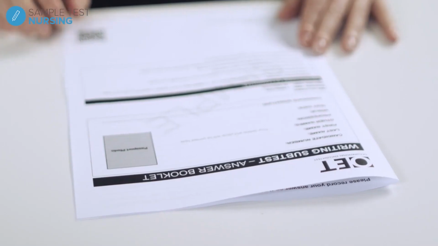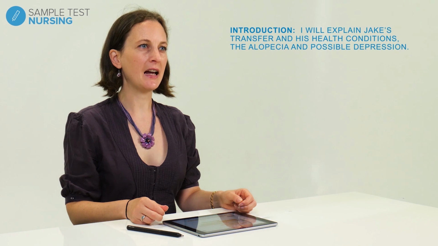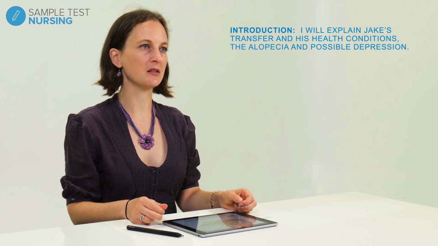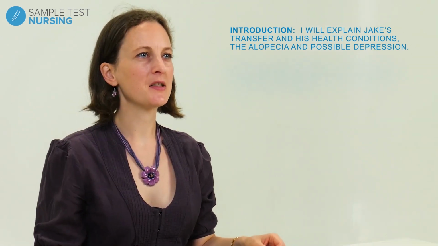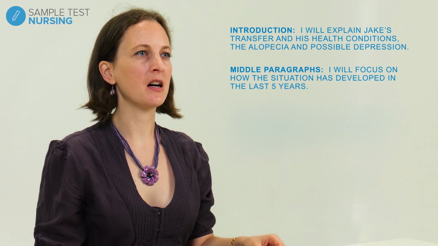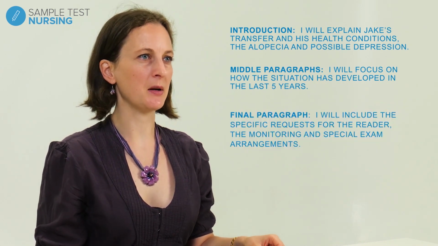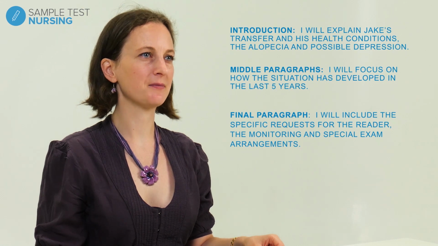I would also turn to the blank page on the back of the answer booklet and make a very rough plan of my letter structure. In the introduction, I will explain Jake's transfer and his health conditions, the alopecia and possible depression. In the middle paragraphs, I will focus on how the situation has developed in the last 5 years. In the final paragraph, I will include the specific requests for the reader, the monitoring and special exam arrangements.